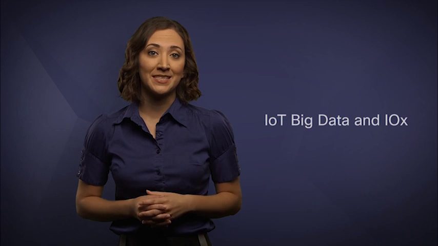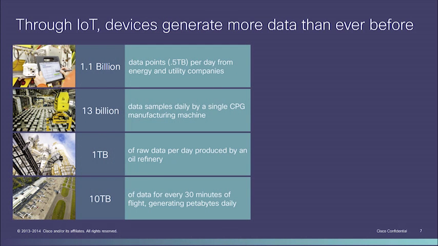As we've discussed in earlier trainings, an interesting event took place in 2006. For the first time ever, the number of smart devices in the world exceeded the global human population. All of these devices produce data every day in increasing quantities. Energy and utilities companies have over 1.1 billion connected data points, each generating over 500 gigabytes of data every day. In the consumer-produced goods industry, each machine in each factory can produce 13 billion data samples daily.